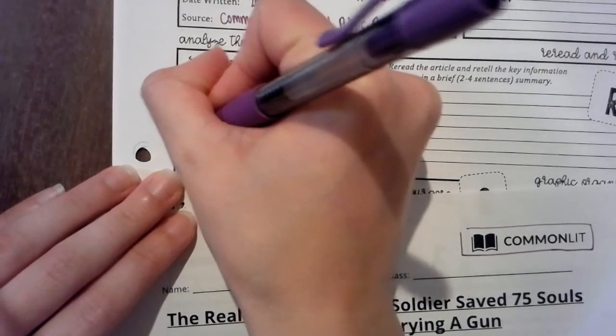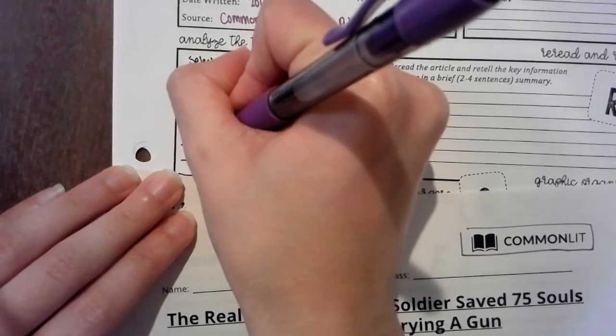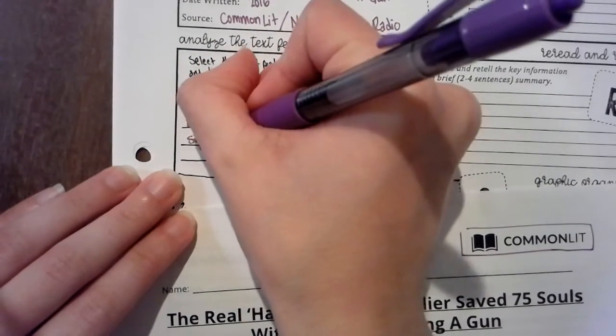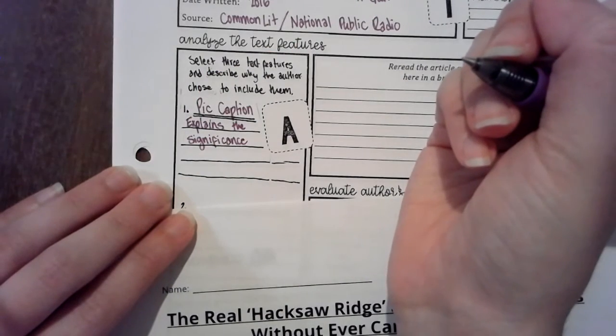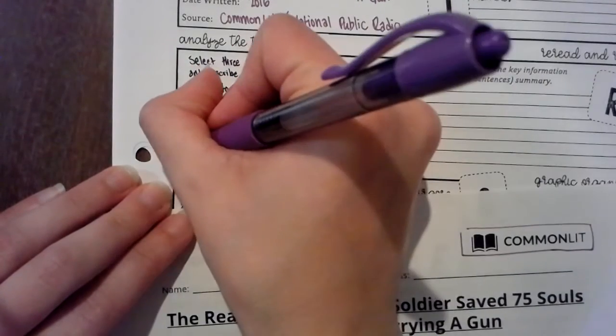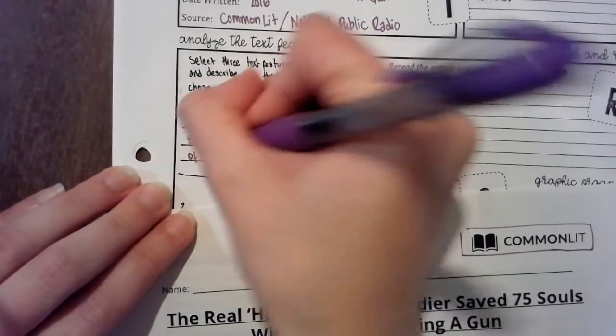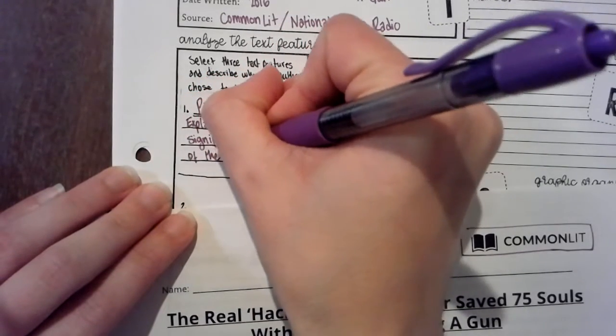I'm guessing that a lot of you have photographs in your articles. Most of the time, it's going to explain the significance of the photo or image. Sometimes it's going to explain what the image is about because you won't know, especially if it's a science article. But it explains why it's important.